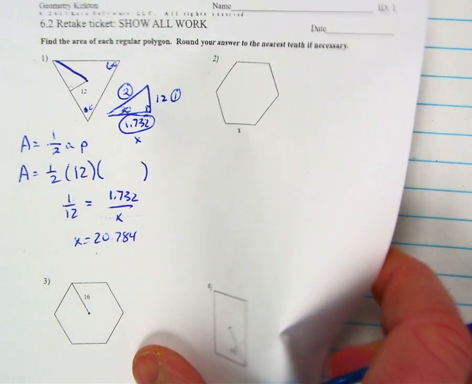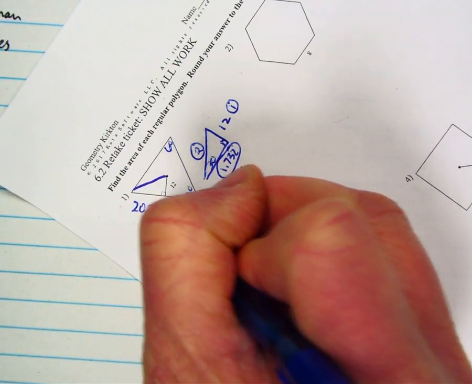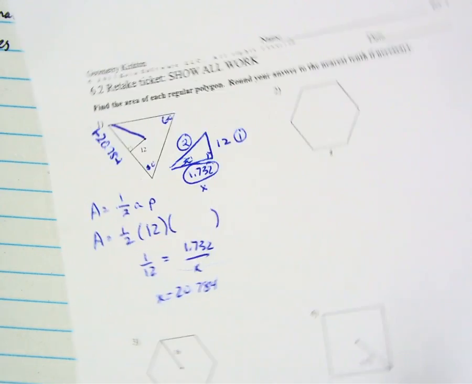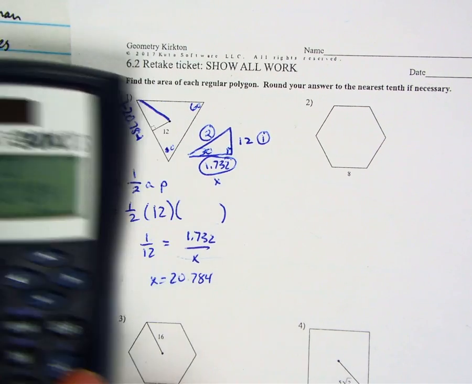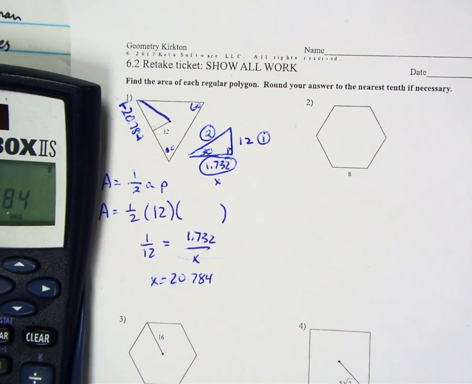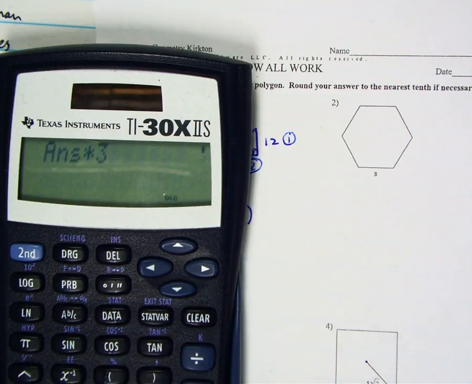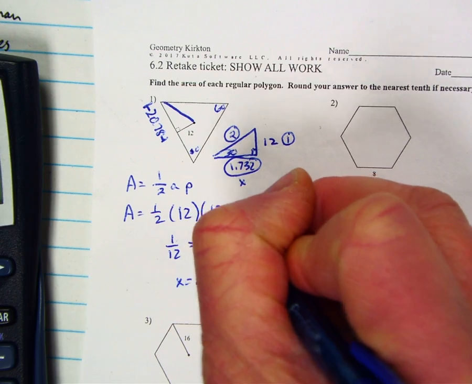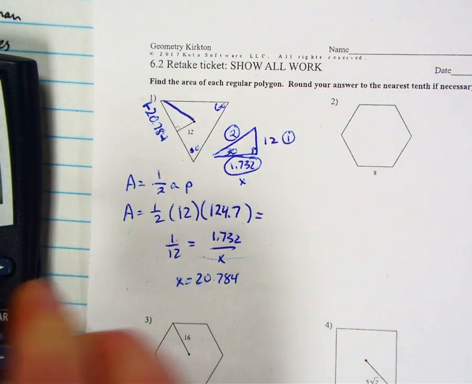Now on your picture, 20.78 is this distance. So to get the perimeter, I have to multiply that 20.78. I'm going to do 20.784. I got to multiply it times 2, so that gives me one side, and then multiply it by 3 because I have 3 sides. So the perimeter is 124.7, and then you can multiply that out to get your answer. Answer's on the back check.